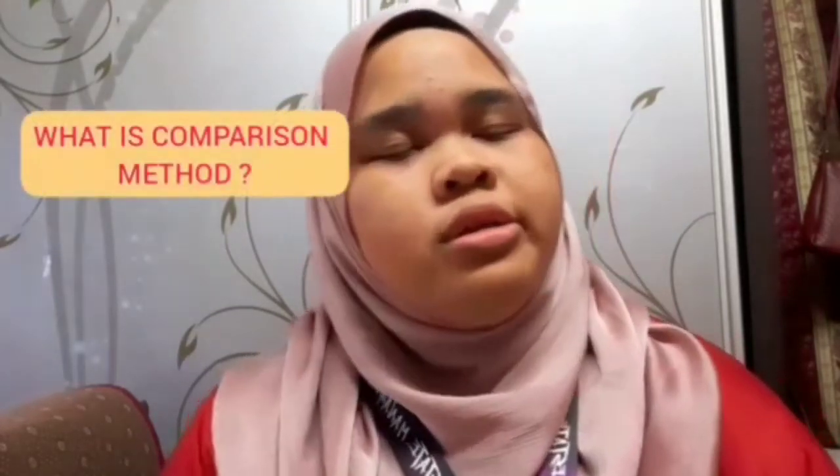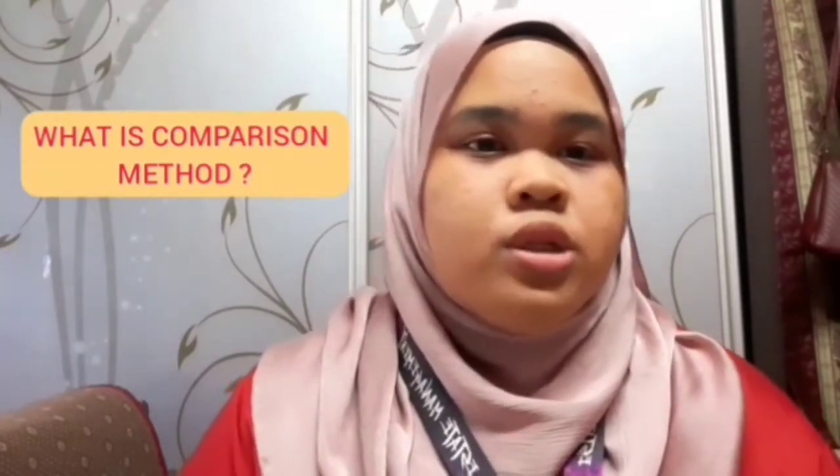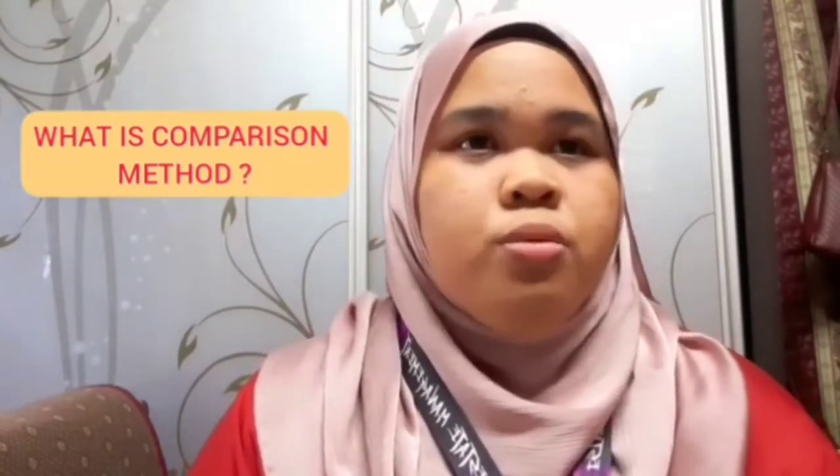Okay, as we know, comparison method is most commonly used one. So this method used comparables, or we compare with other assets to determine the value of the property.